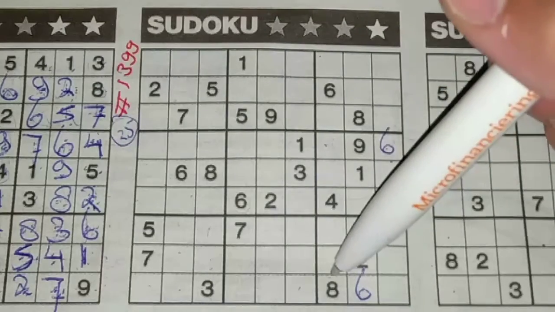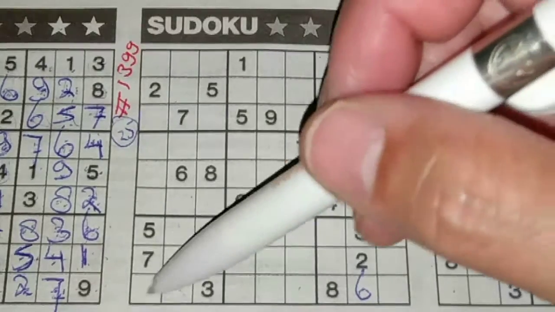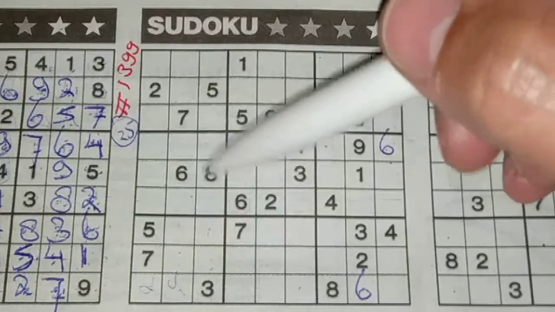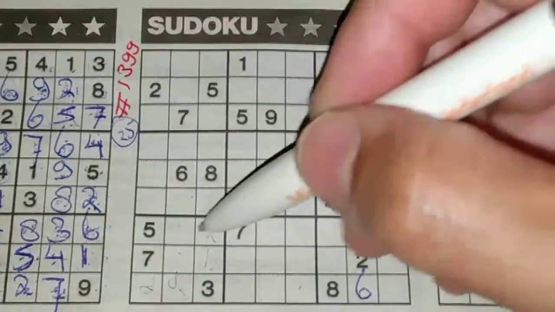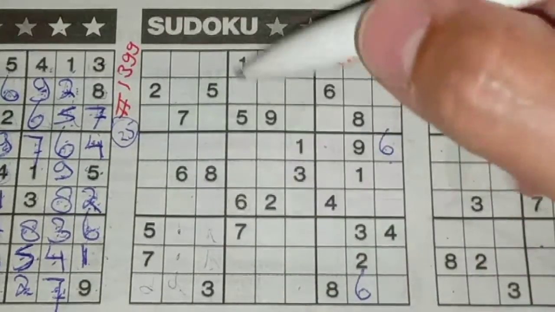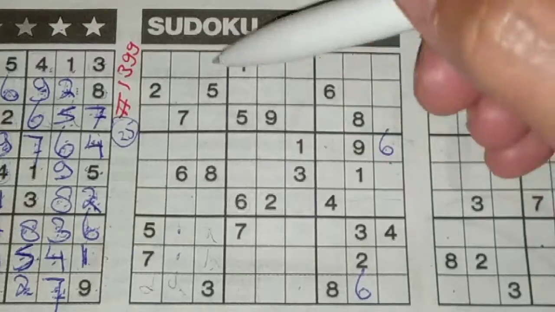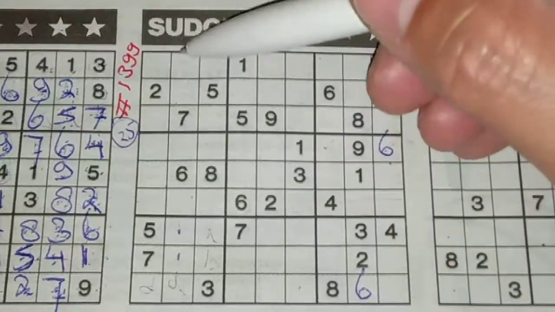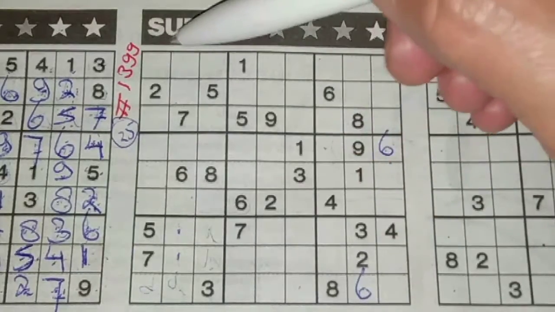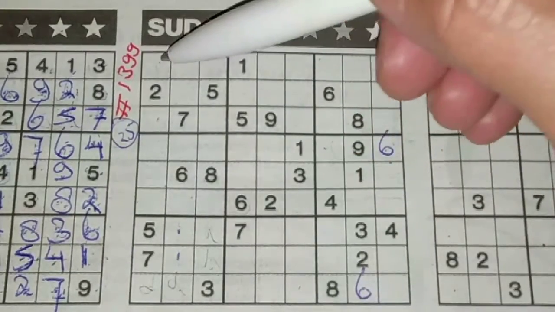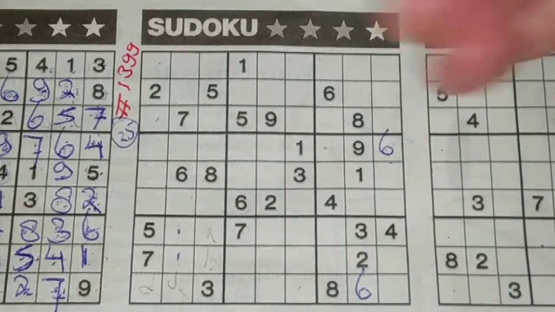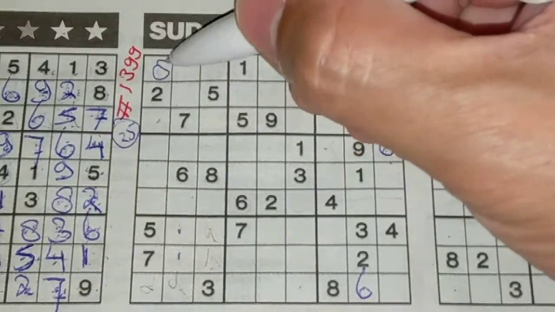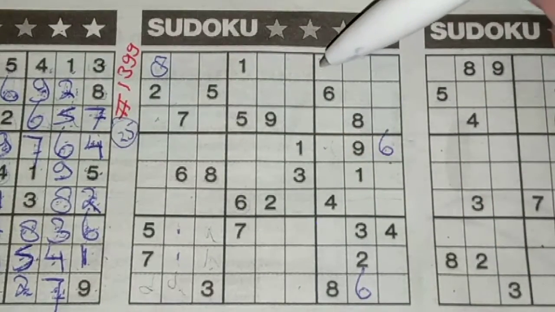We see an 8 here. No 8 in these two boxes. There an 8. No 8 in those two boxes. So the 8 could be here or there. So we have an 8 in the third column, an 8 in one of these two boxes in the second column. So in the first column, the only two places for the 8 should be here or there. We see an 8 here, no 8 there, 8 should be there.